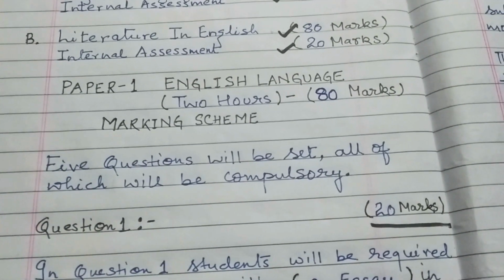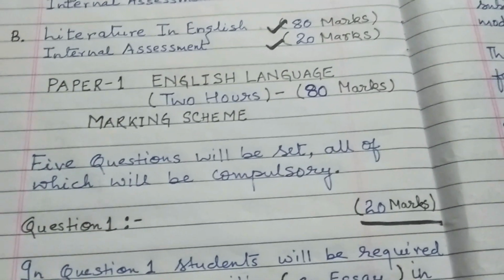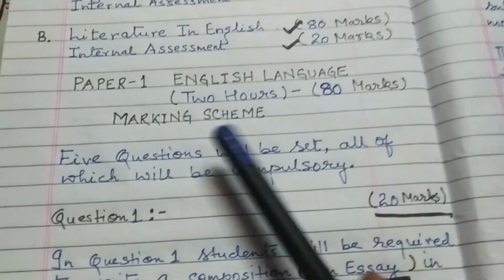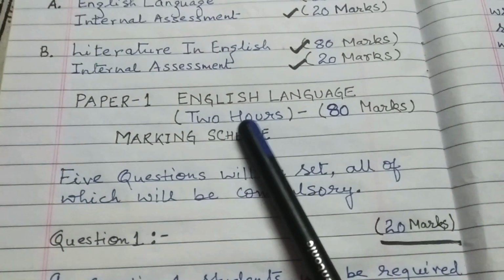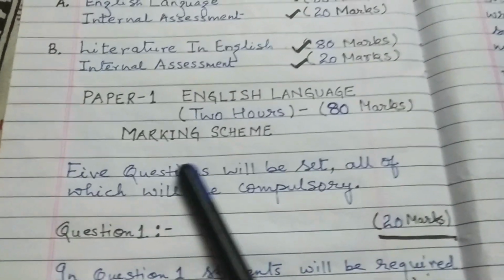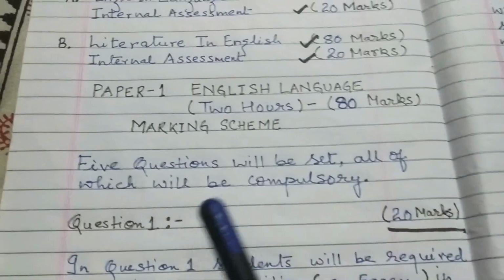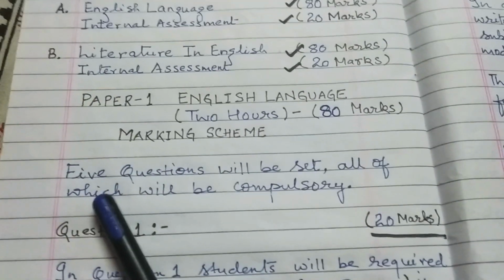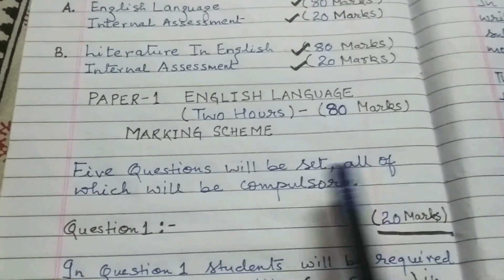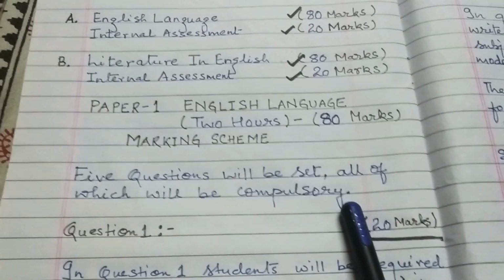My dear students, you need to keep the time frame in your mind. That is why it is important, and that is why I have mentioned the time here. You will get 2 hours to write your answers. Now, one by one, we will be discussing the paper and the marking scheme. English paper 1 will have a set of 5 questions, and all the questions will be compulsory.